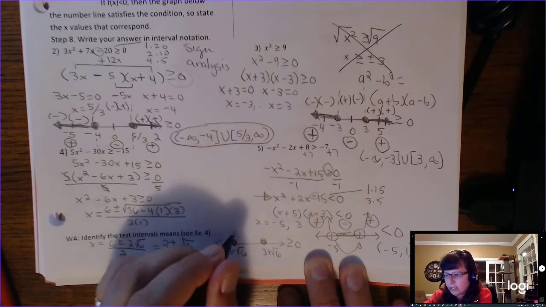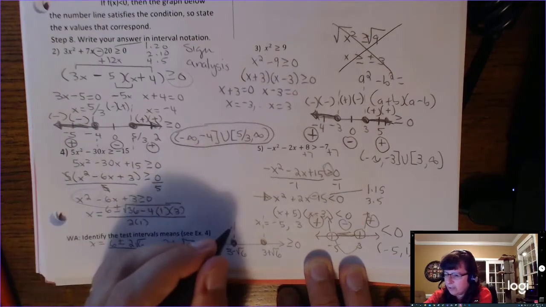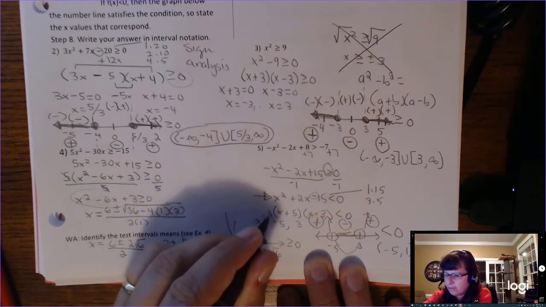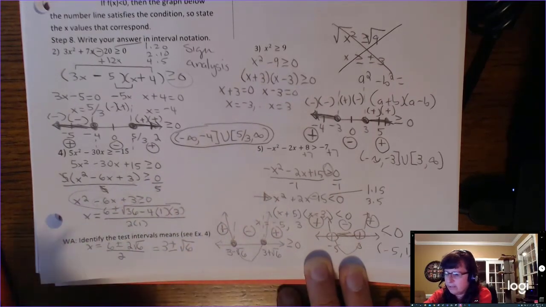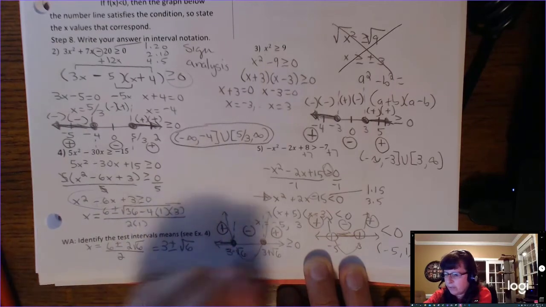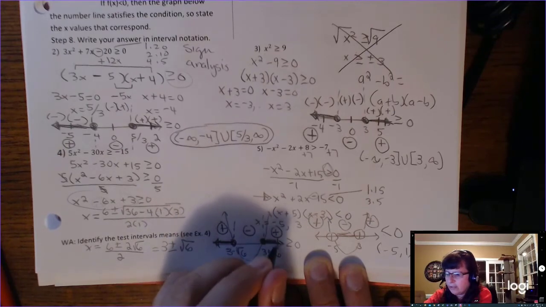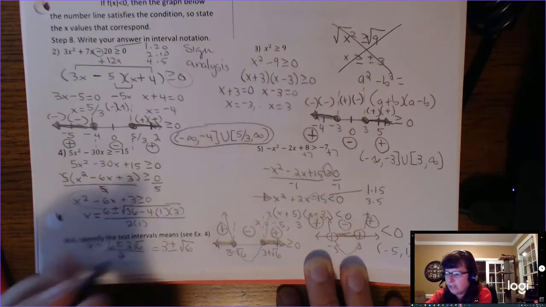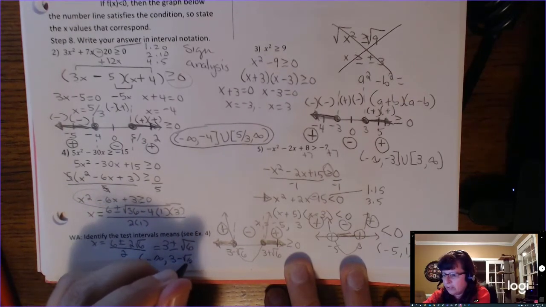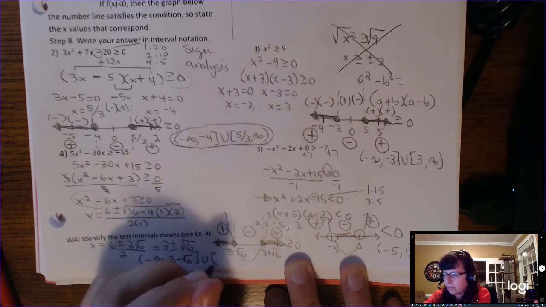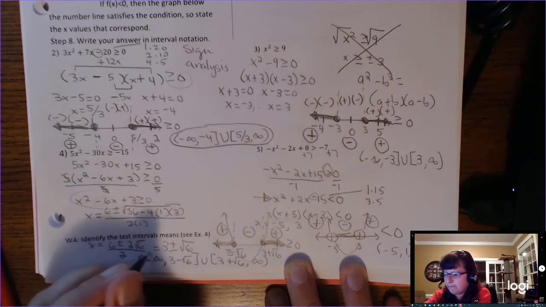And you could use your test points, or you could know that this right here is a parabola that opens up. So this will be a plus, and this will be a minus, and this will be a plus. And we want the numbers that are positive since it says greater than or equal to 0. So the solutions to this inequality are these two test intervals here. So negative infinity to 3 minus square root of 6, bracket union, bracket 3 plus the square root of 6 to infinity.